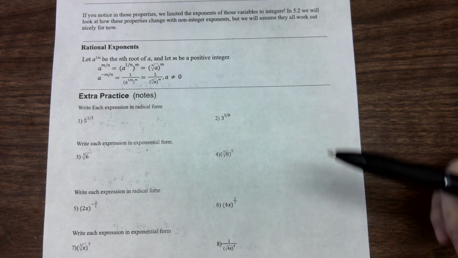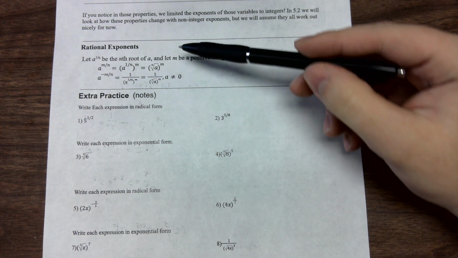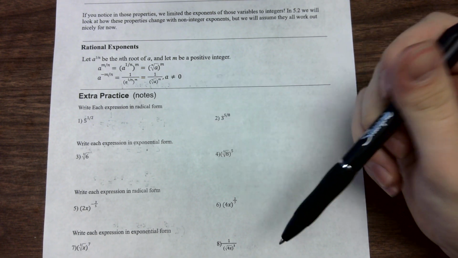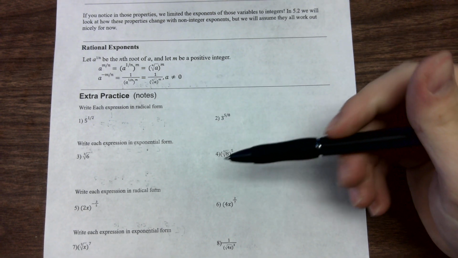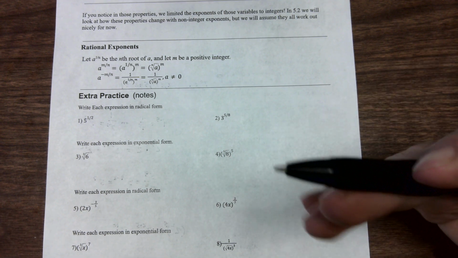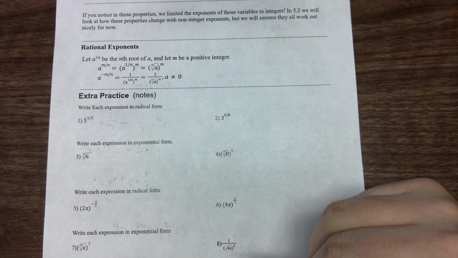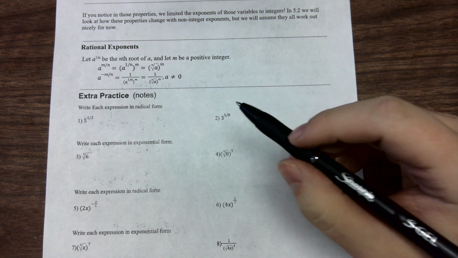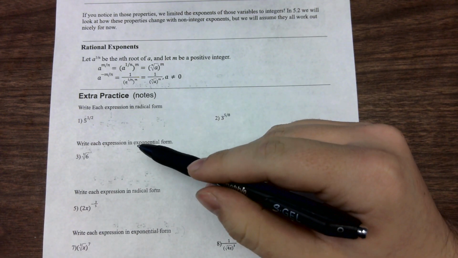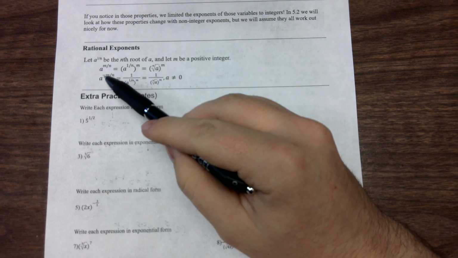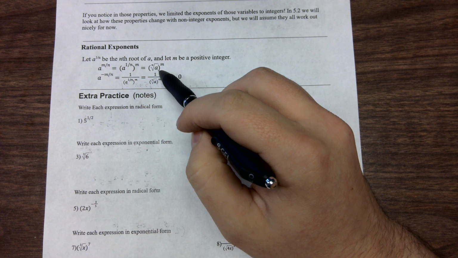So, a definition here, looking at our base example. Let's say I have some number a, and let a be an integer or a variable of some sort. If we take that to a fractional power, we're essentially going to rewrite it in this way.